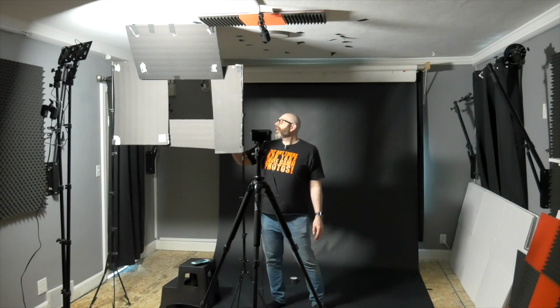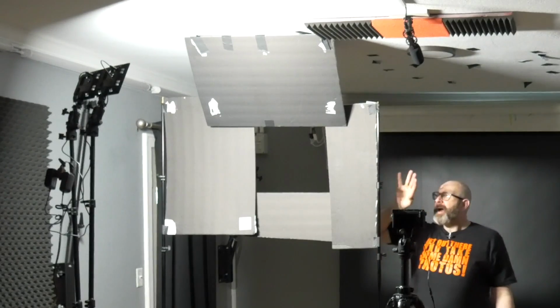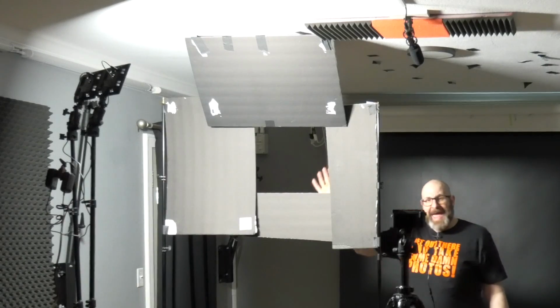But let's take that a step further. Let's say you want to shape the light in a different way. Maybe we want some of that light to hit the background so that it looks like the light is coming through a window. Let's set that up again using flags. So here you can see I've created a shape using my flags. What I've done is essentially create a window frame. I flagged off from the top, I flagged off the left and the right and the bottom to create this window frame look behind me on the backdrop.